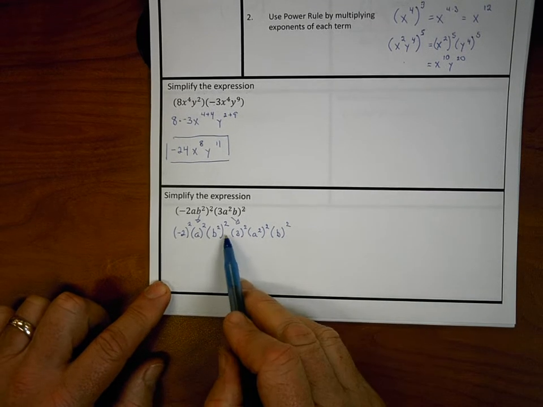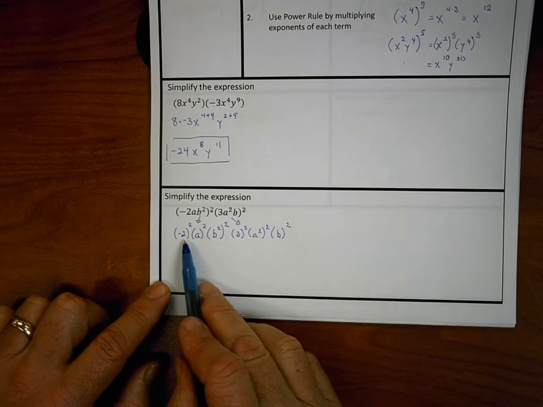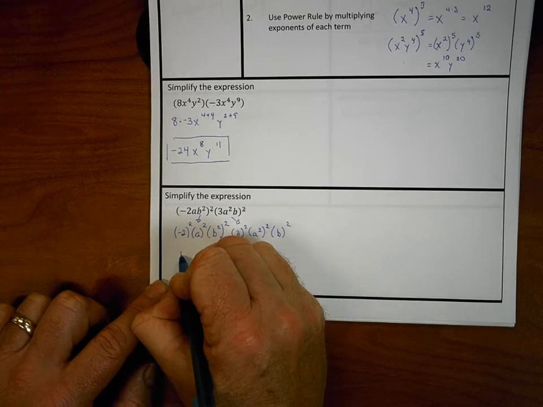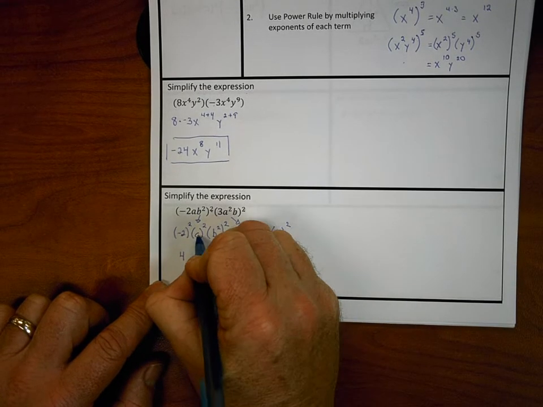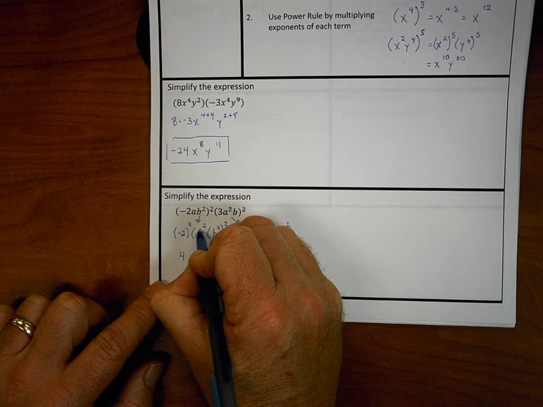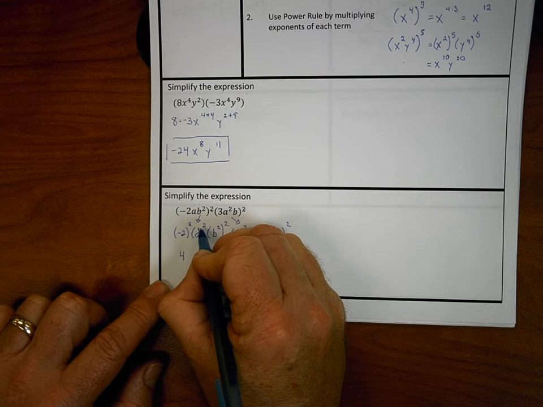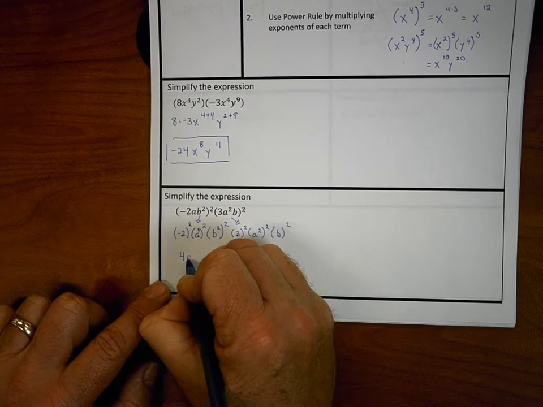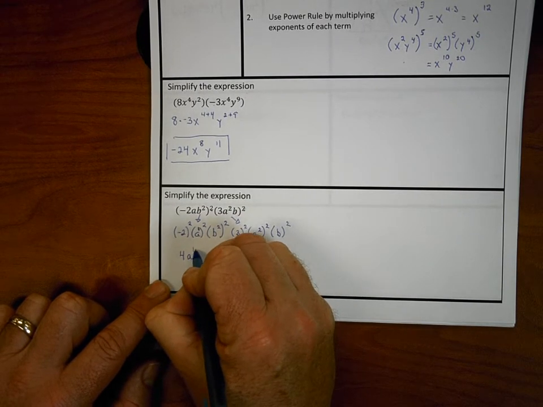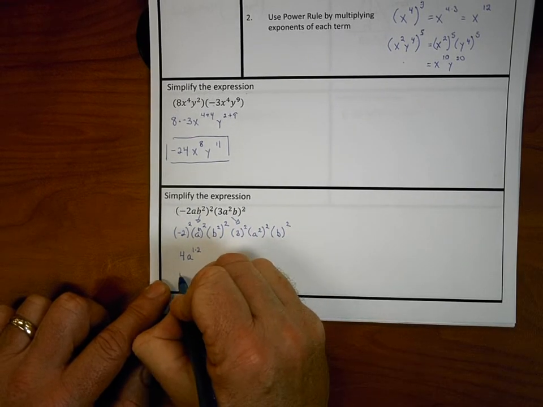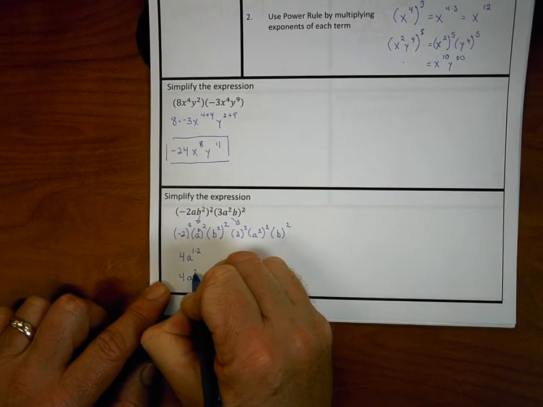Okay, and we're back. So once again, I'm going to simplify each one of these. Negative 2 to the second power becomes positive 4. This a, although it does not have an exponent to it, it's a 1. If there's no exponent shown, it's a 1. Using the power rule, I multiply these two together. So I would take the a and multiply the 1 and the 2 together, which ultimately would give me 4a to the second.